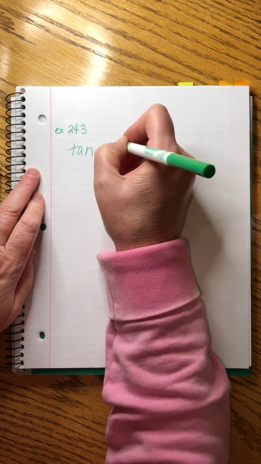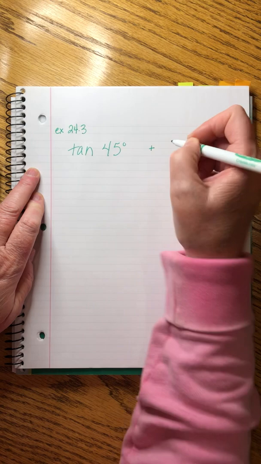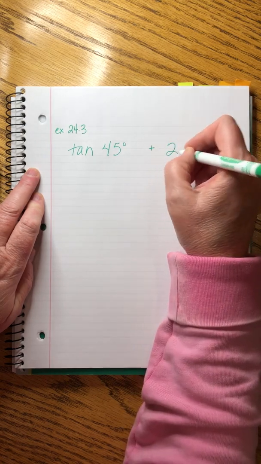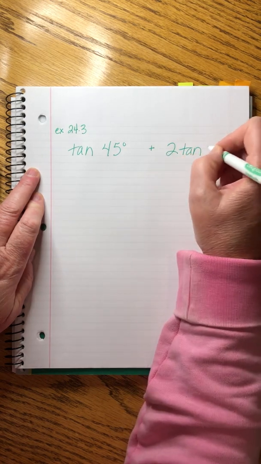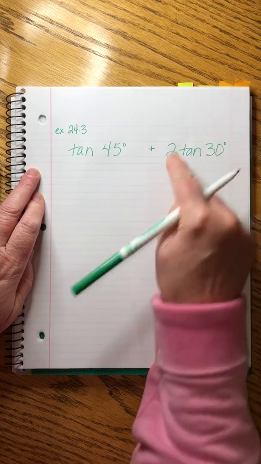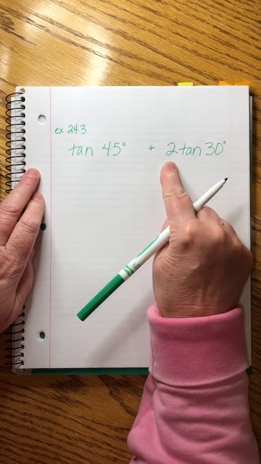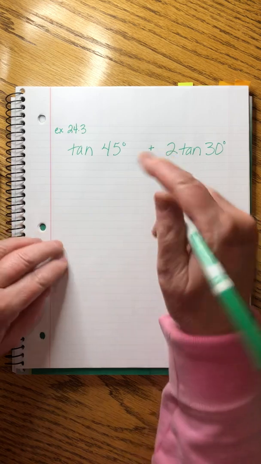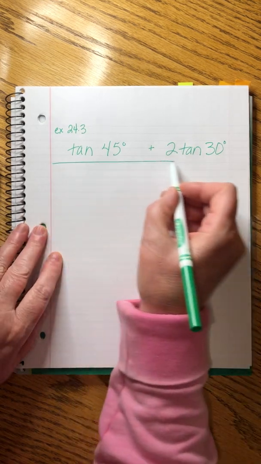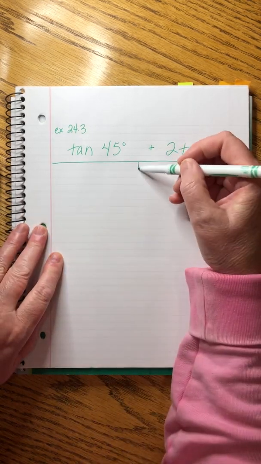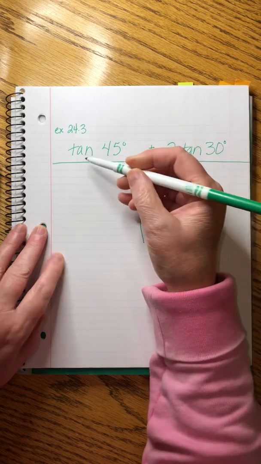Tangent of 45 degrees plus 2 times the tangent of 30 degrees. Now, what the heck is that? That's not what we've seen before. All right, well, let's just keep calm and see what happens. This is exactly the same.